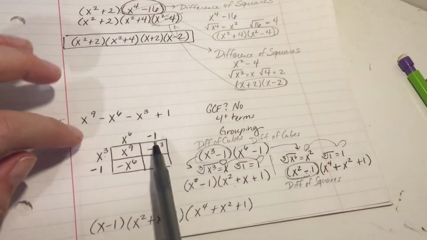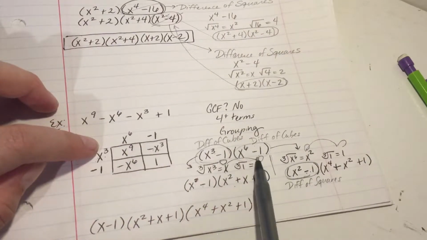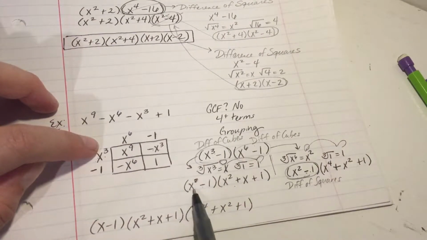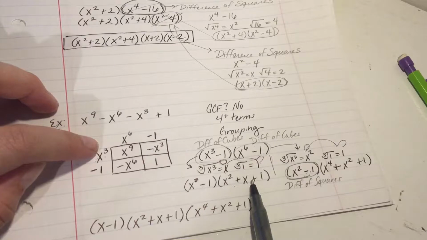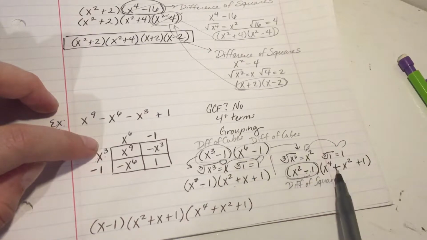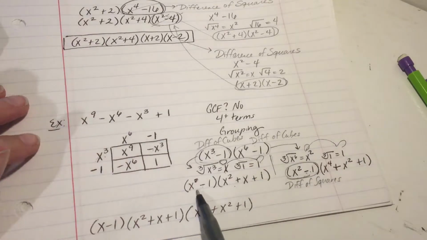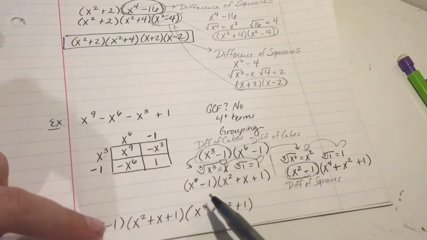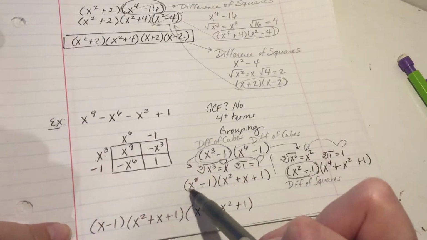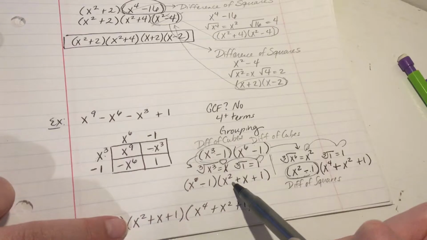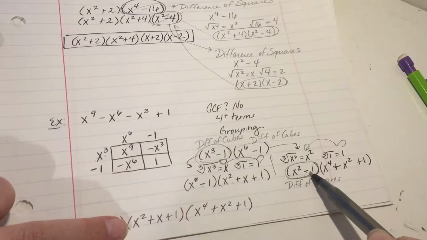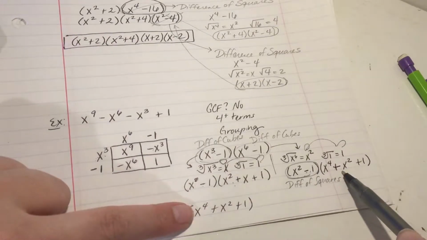Okay, so let's follow it. First I factored into these two things. Then this factored into these two things. And this one factored into these two things. Now this one didn't factor, so I wrote it down here. This one didn't factor either, so I wrote it down here. This one does factor, so I'm not going to do anything yet. And this one doesn't factor, so I wrote it down here.